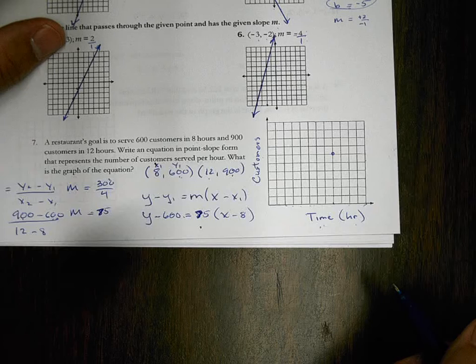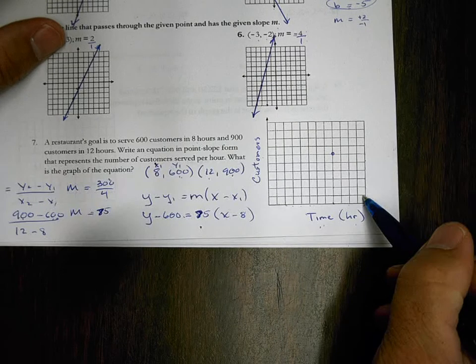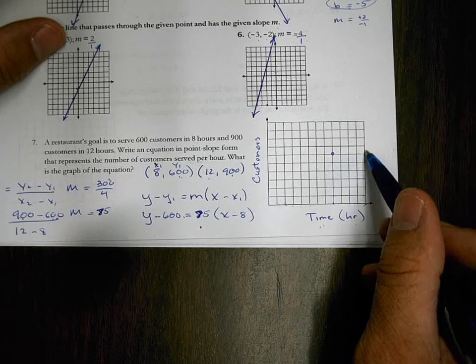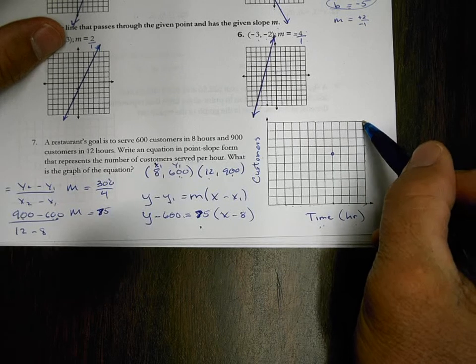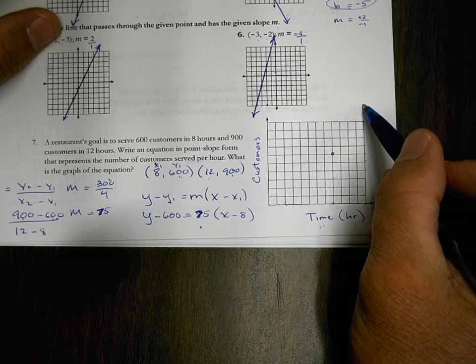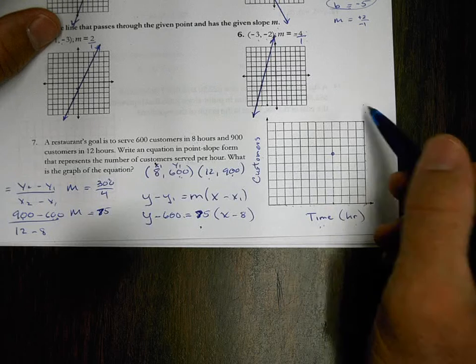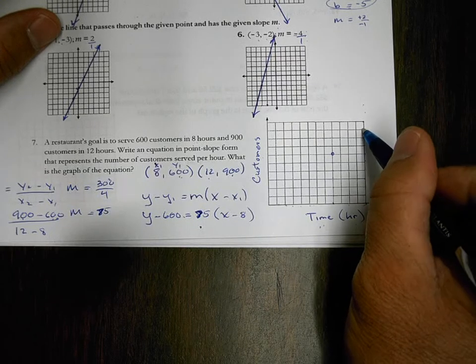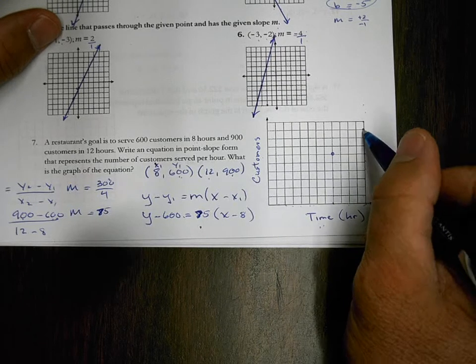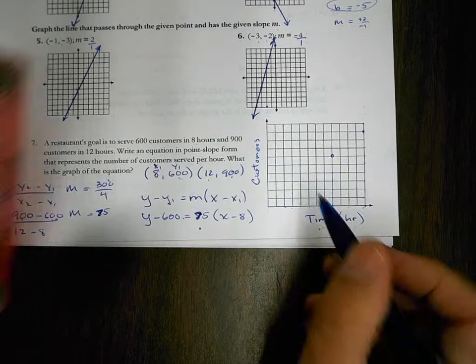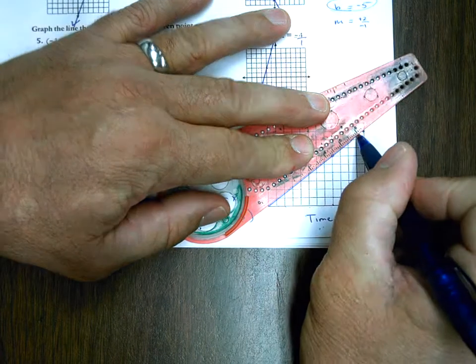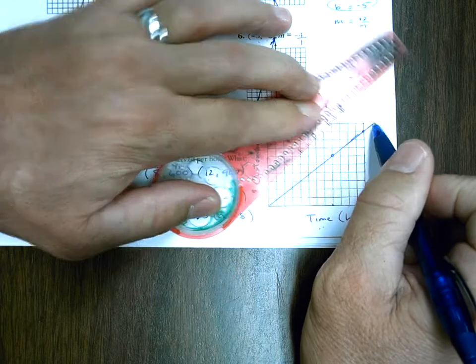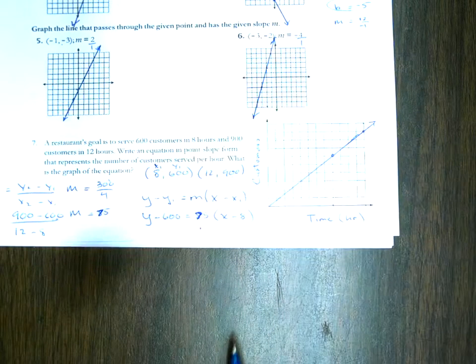Okay, thank you. We don't have 1, 2, 3, 4, 5, 6, 7, 8, 9, 10, 11, 12. No, we don't need 9. 7, 8, 9. Perfect. There we go. All right.